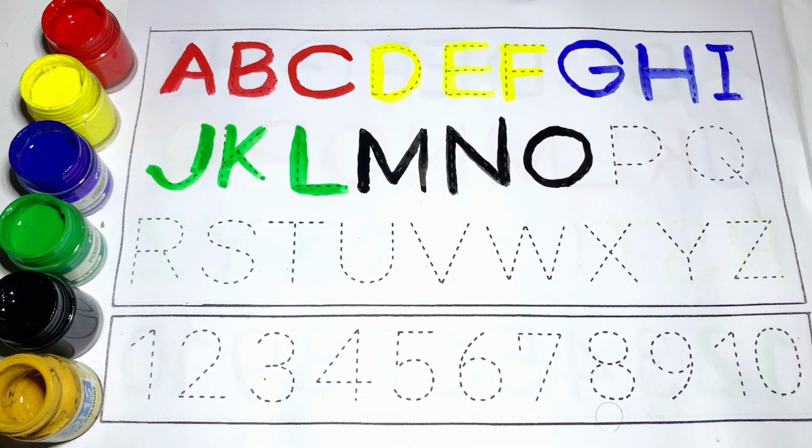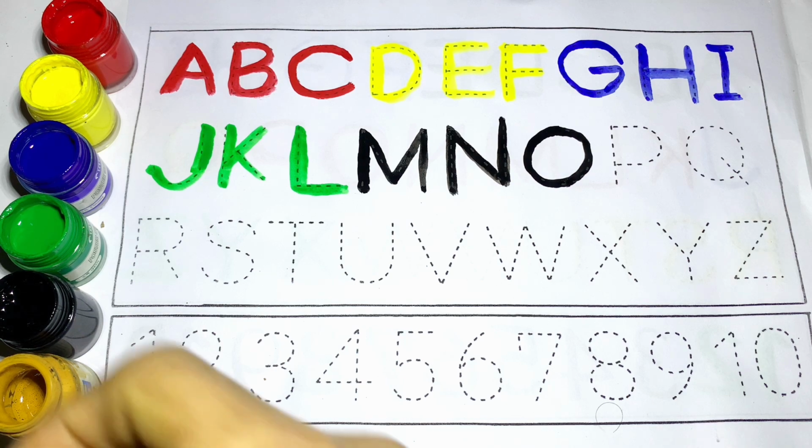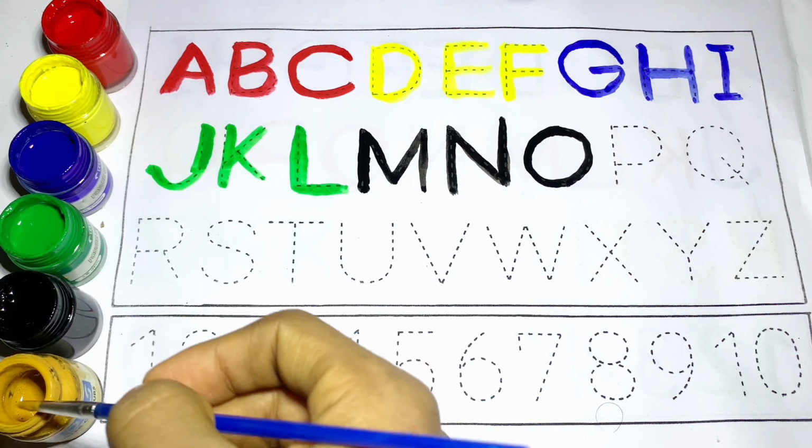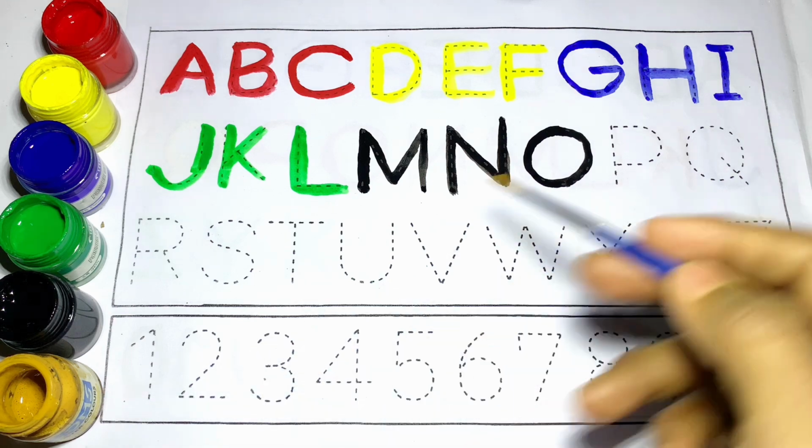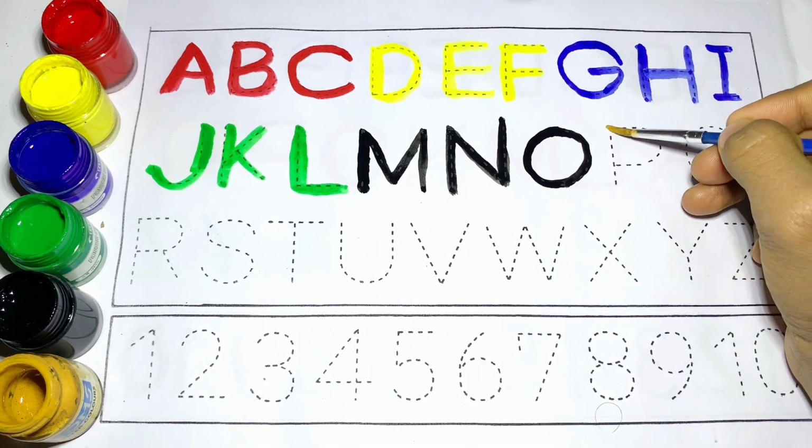Kids, now draw P. P for parrot, P for penguin, and use yellow ochre color.